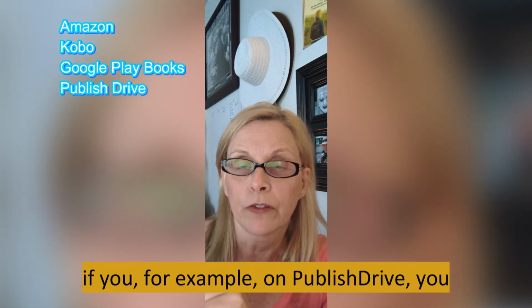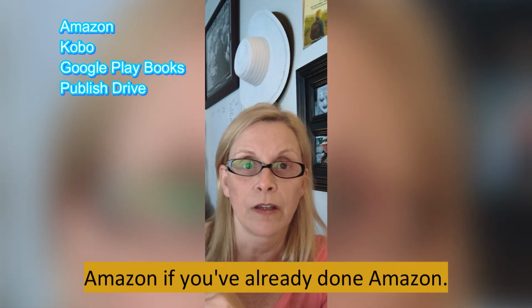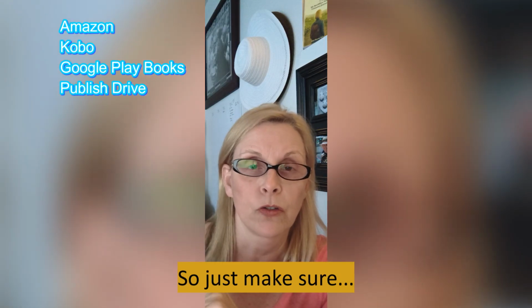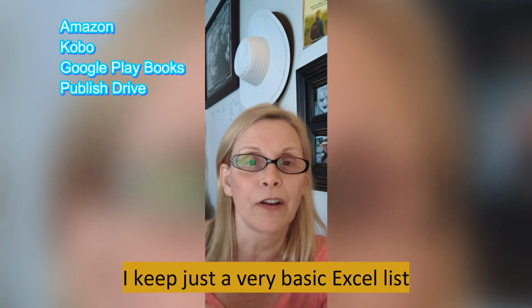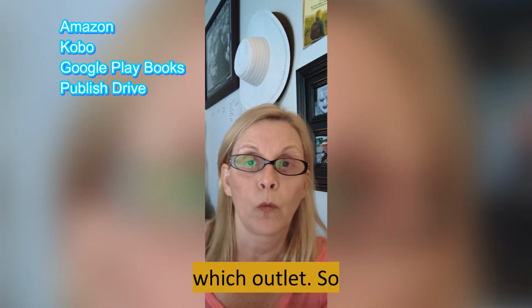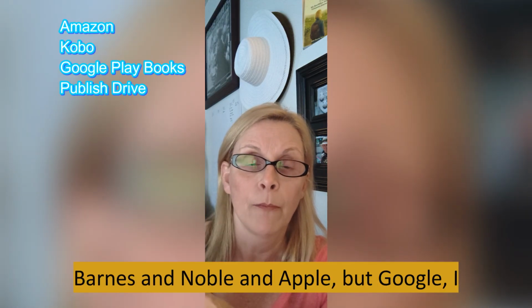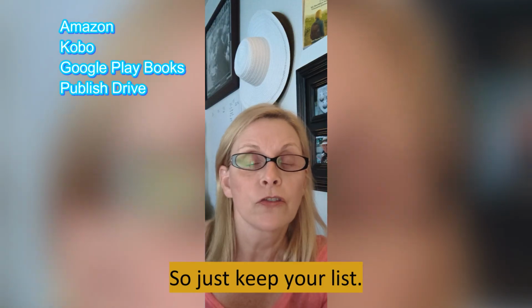For example, on Publish Drive, you want to make sure you don't check off Amazon if you've already done Amazon. So I keep a very basic Excel list that tells me which platform has which outlet. For example, on Publish Drive, I did Barnes & Noble and Apple, but Google, I did direct. So just keep your list.